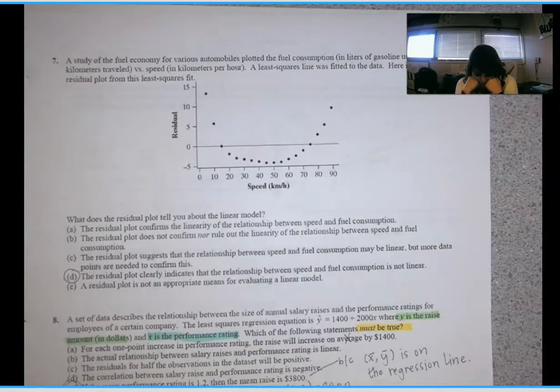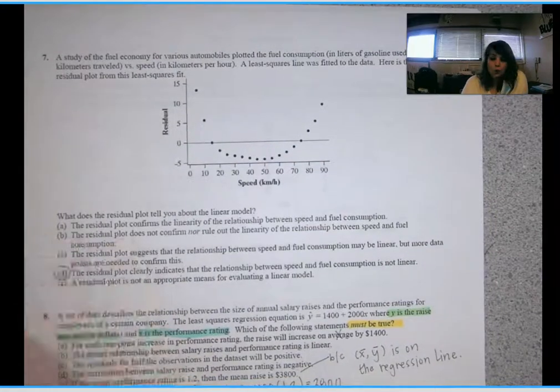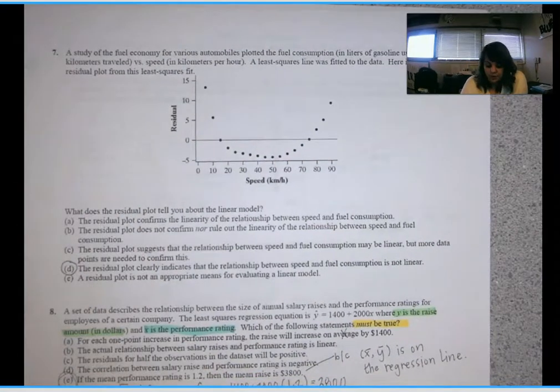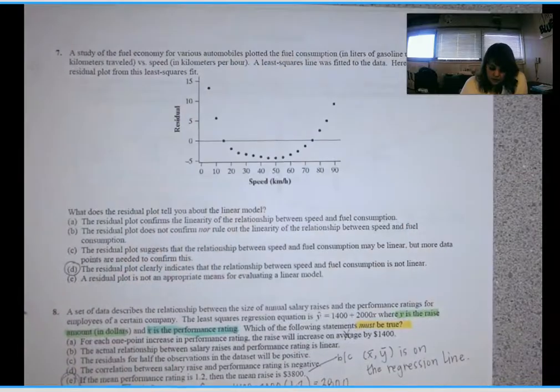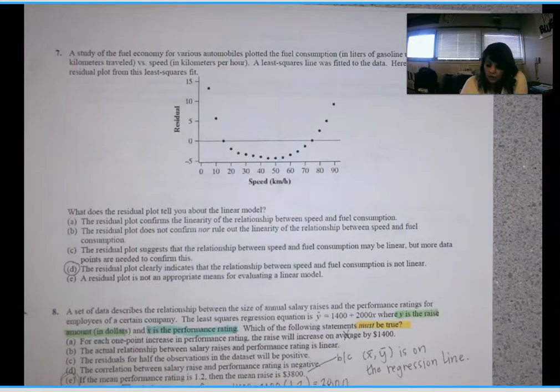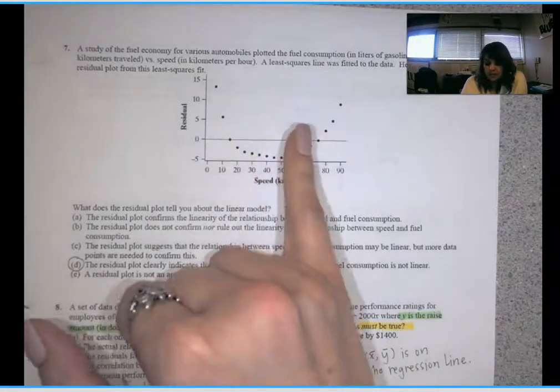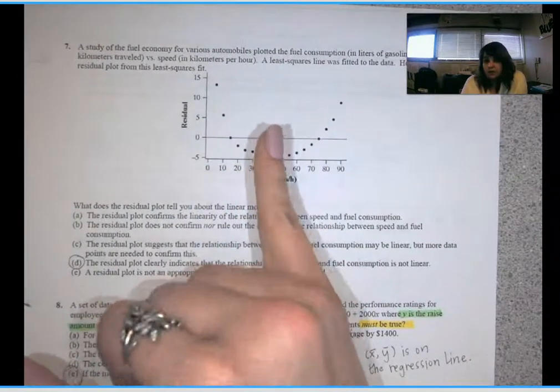So what does this residual plot tell you? A, the residual plot confirms the linearity of the relationship. No, definitely no. If the relationship was linear, you'd see random scatter. B, residual plot does not confirm nor rule out linearity. No, this definitely means there's a non-linear relationship.